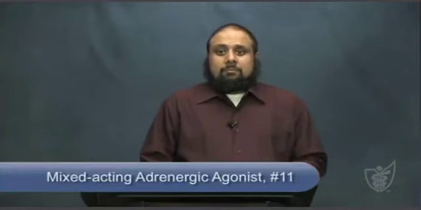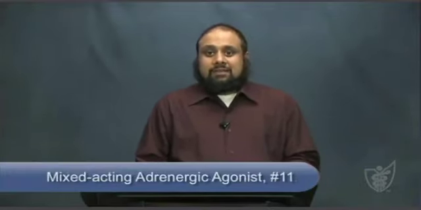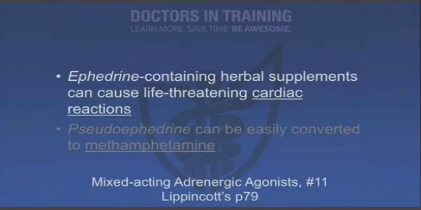So it sounds like pseudoephedrine can be found all over the place. And it's actually very useful in the over-the-counter setting. But there is a little bit of controversy surrounding this. Now, ephedrine-containing herbal supplements were banned by the FDA in 2004 because of life-threatening cardiovascular reactions.